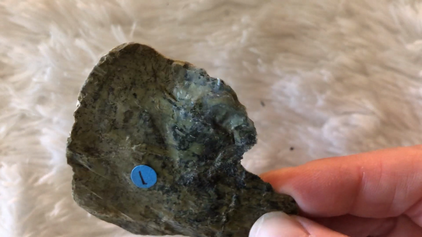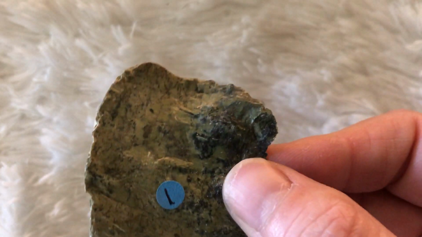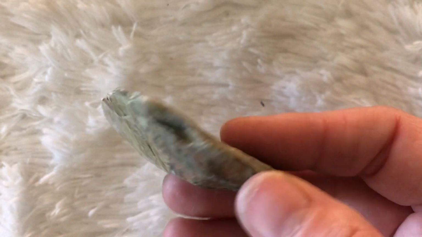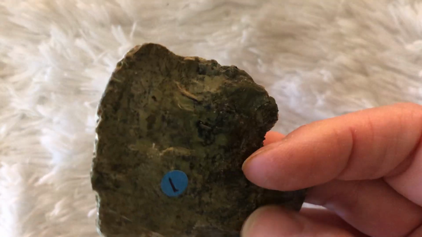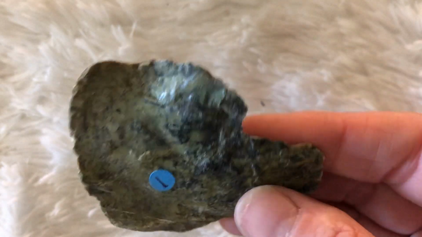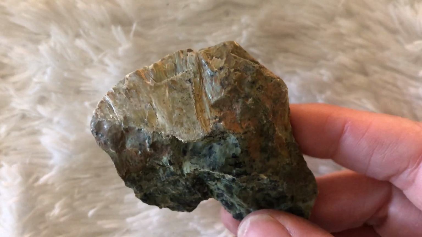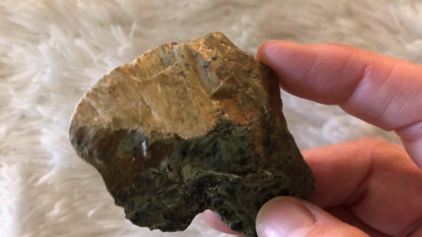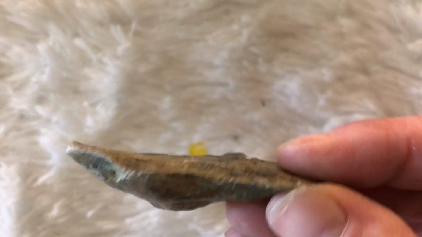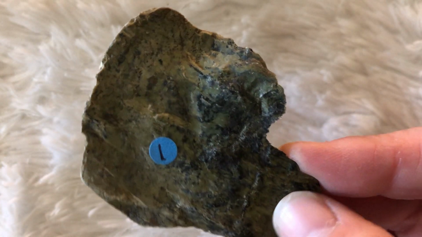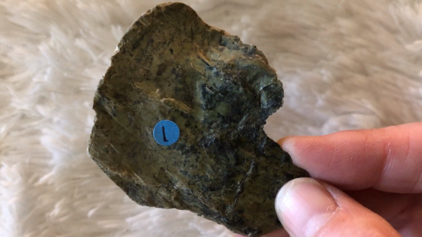So one of the first things you're going to want to figure out is if you think it's foliated or non-foliated. Okay. And then jot down some observations, and use your identification chart to figure out what it is. Okay, so that's sample number 1.